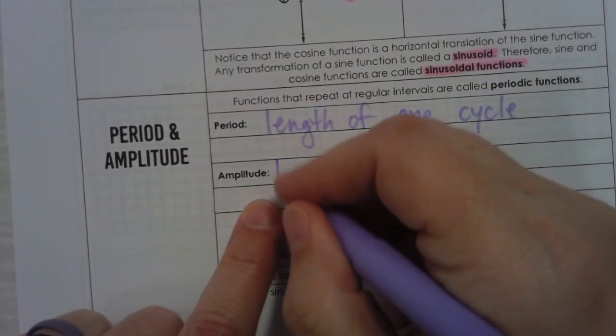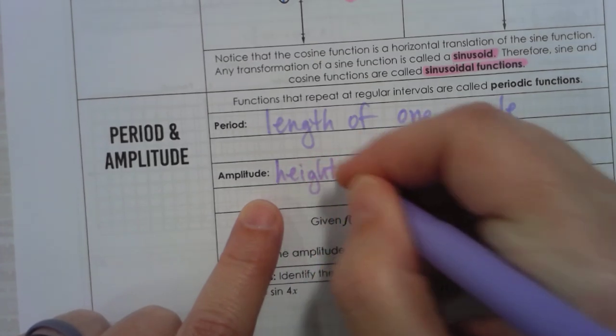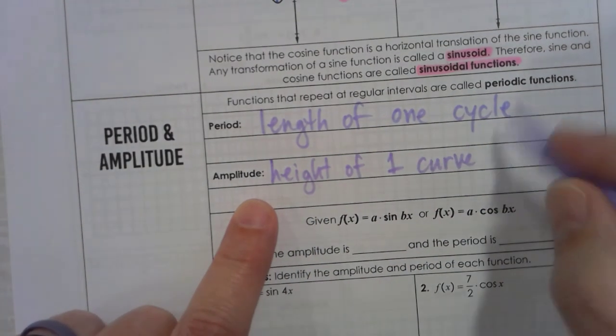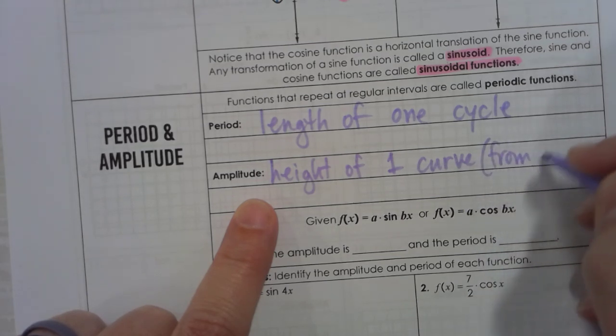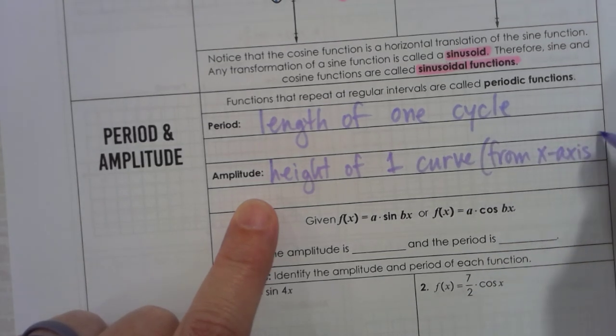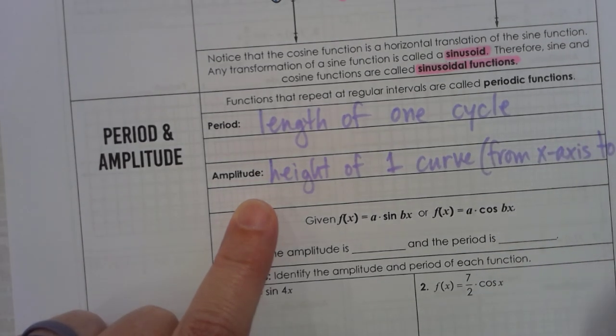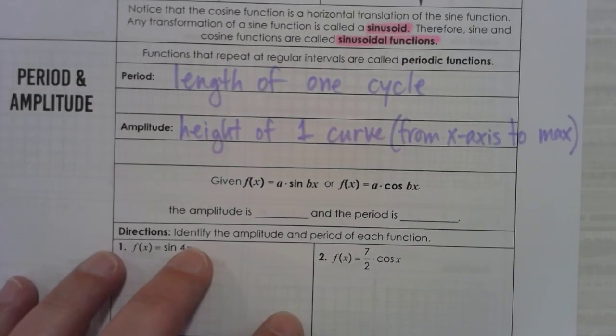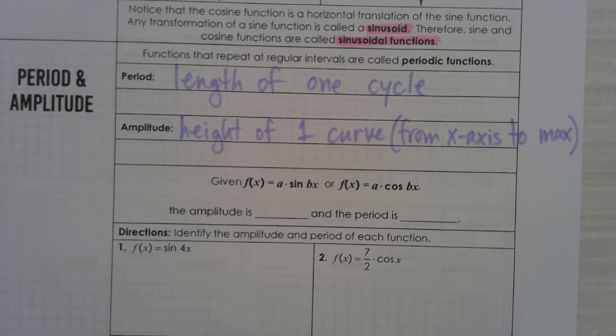Amplitude is the height of one of our curves. It's going to go from the x-axis to the max or to the min, whichever one you want. It doesn't matter. I'm just going to put one of them, x-axis to our max.